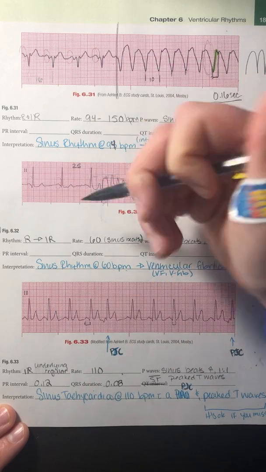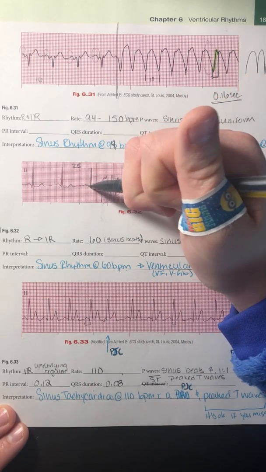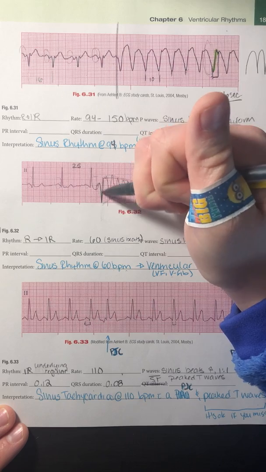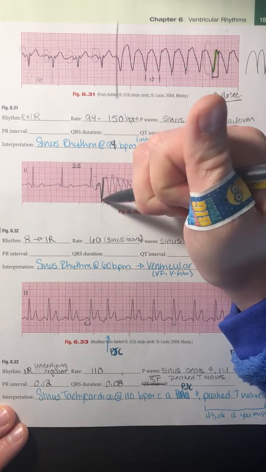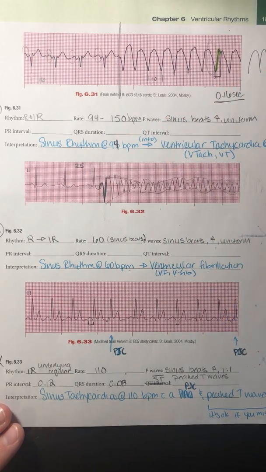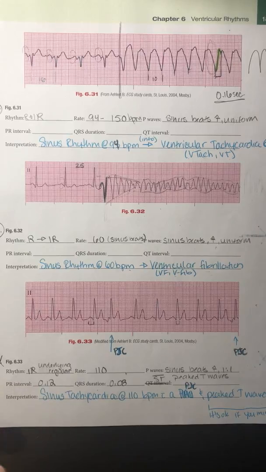But if you look here, if we're just looking at this beat, I have a sinus beat here and then a PVC right here, and I'm just going to darken it so you can see it. So probably what happened with this patient is something we call an R on T phenomenon. And this is when a PVC happens too close to a QRS complex.